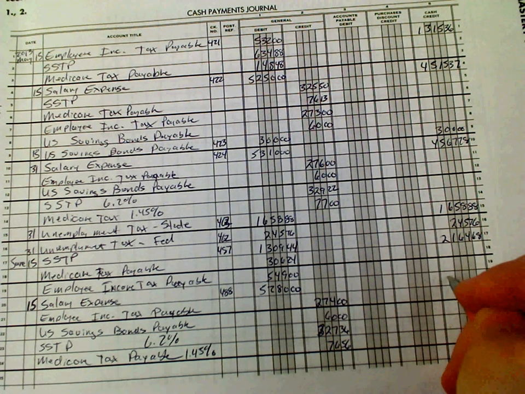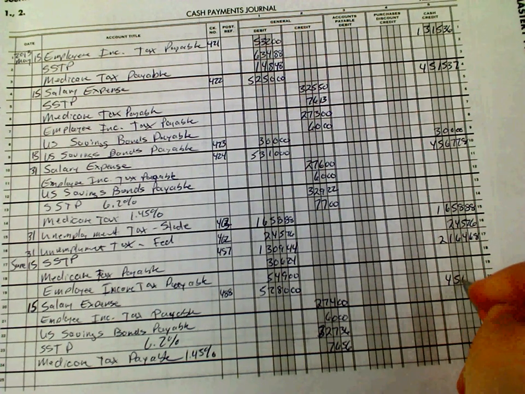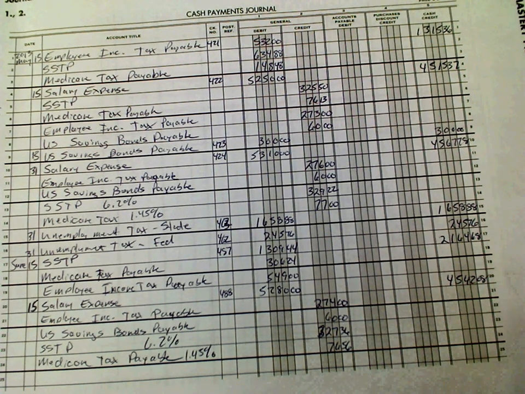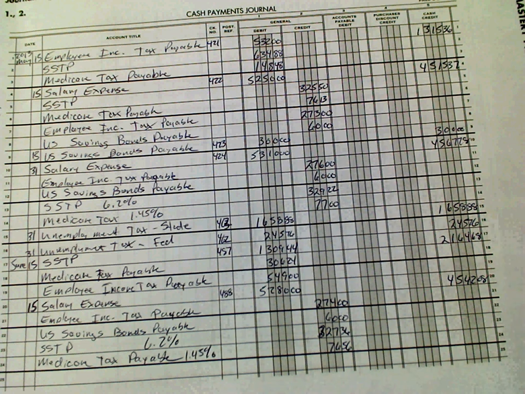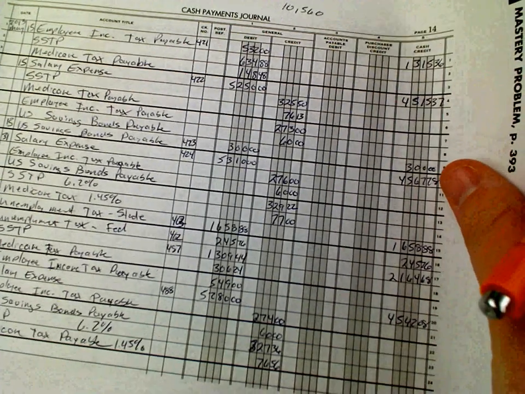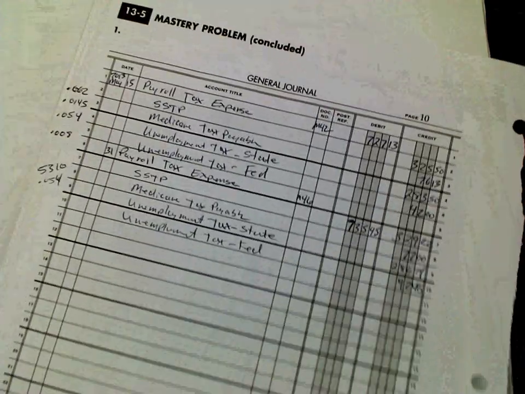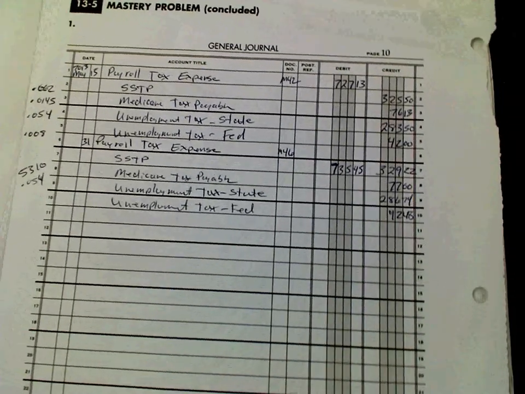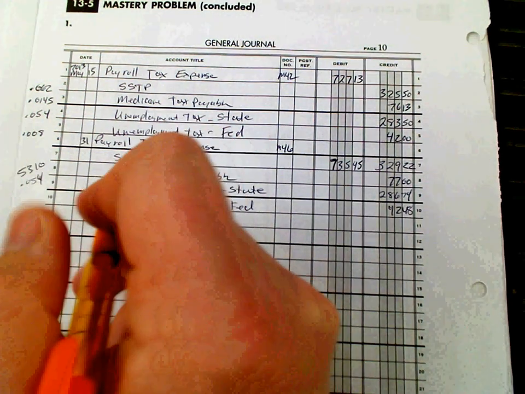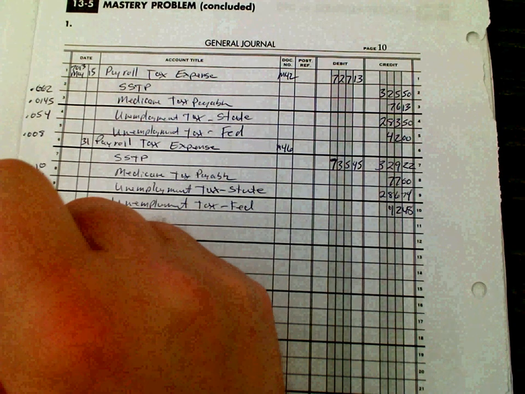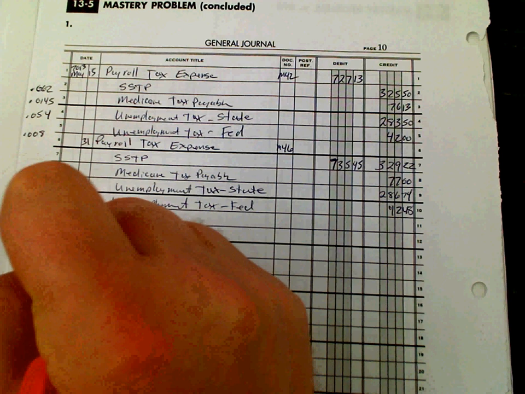And the last one. What are the 4 taxes that employers must pay? Unemployment, both, Social Security, Medicare. We are looking at June 15th. Payroll tax expense.